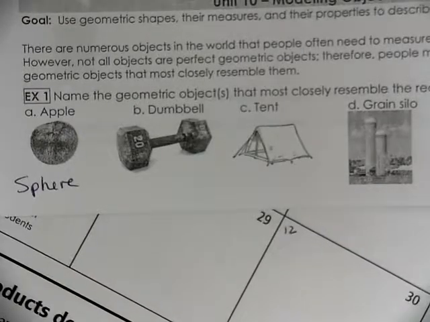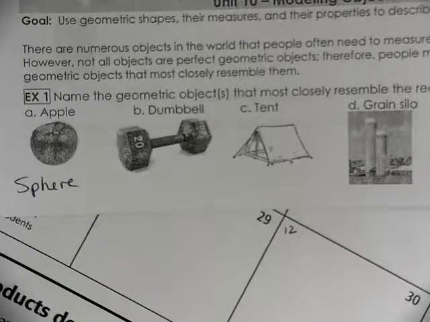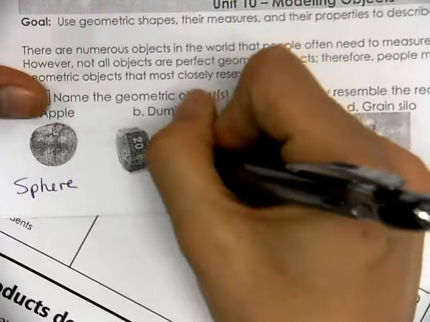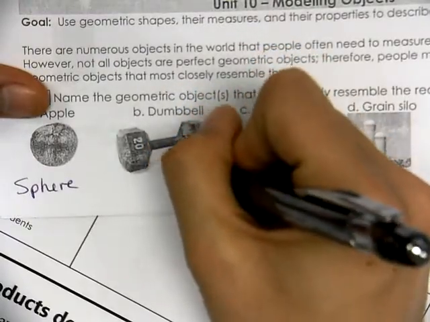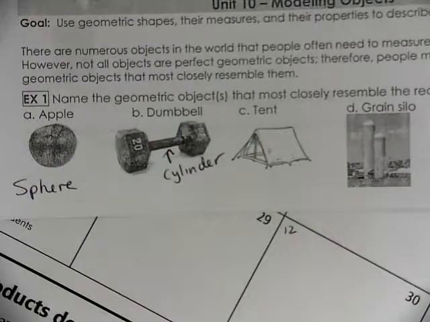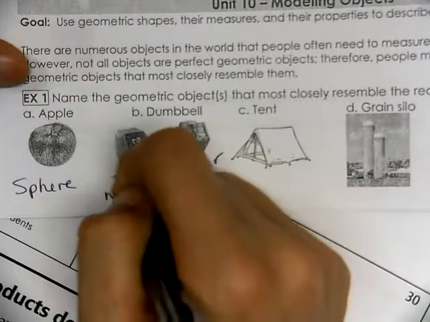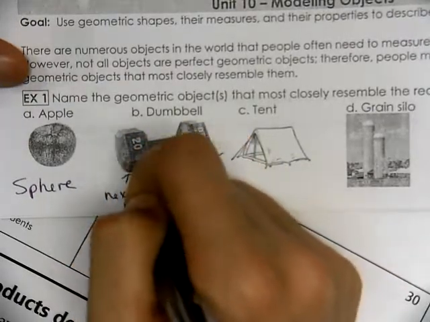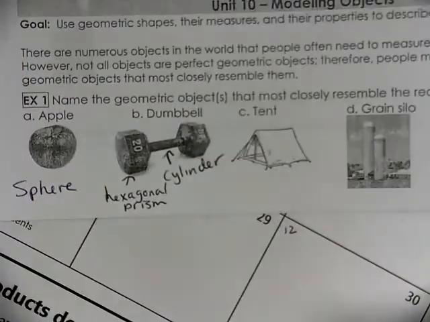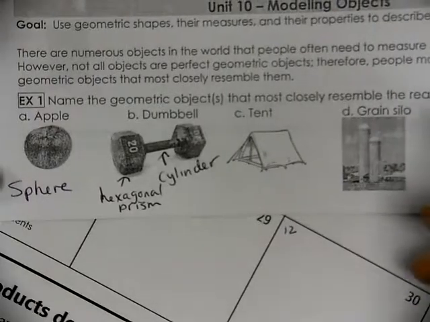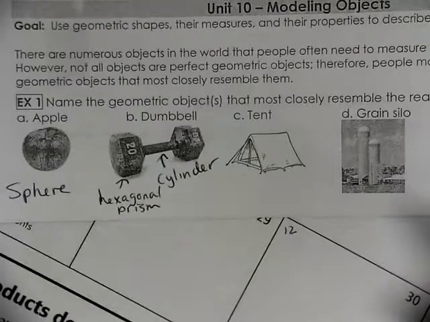Now, it can be more than one thing. What about a dumbbell? Ooh, good. The middle is a cylinder, right? The two weight parts will be hexagonal prisms. Some of you can't count on the quiz. The one at the bottom was a pentagonal prism, and a lot of you said hexagonal. Okay, there's 5 sides.